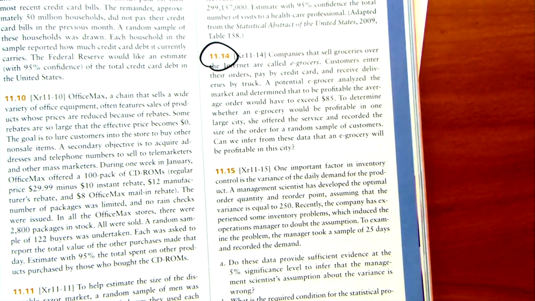Okay, so let's take a look at it. It says, companies that sell groceries over the internet are called e-grocers. This is an old question, but it's becoming much more prevalent, especially in bigger cities. There's a flat premium, I think it's like $12 additional, that's the fee. There's also the ability to have takeout, Uber to your house, or groceries Uber to your house. So anyways, this is becoming much more prevalent.